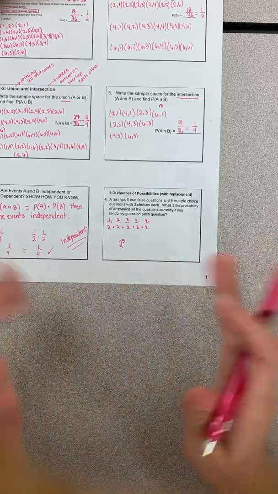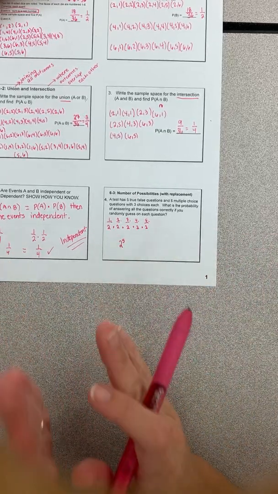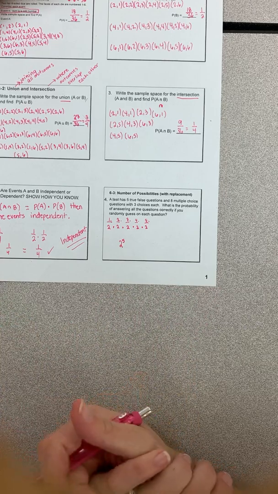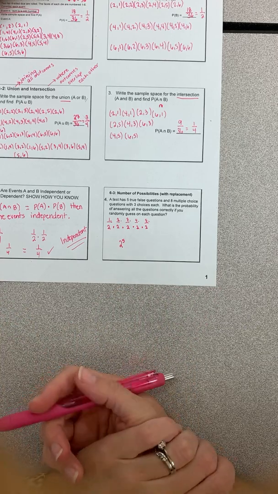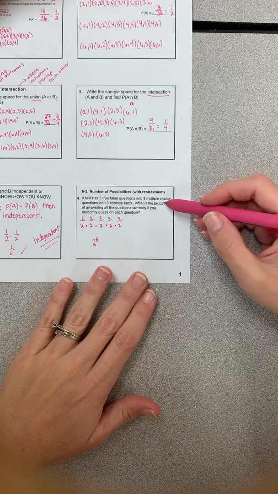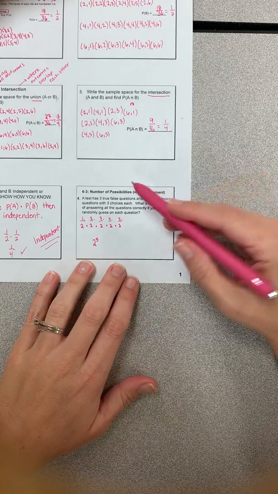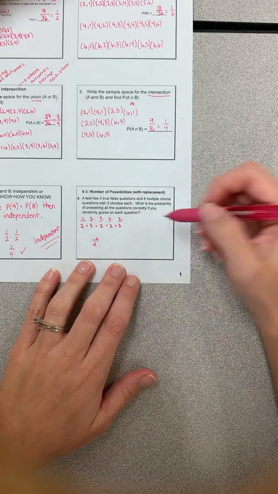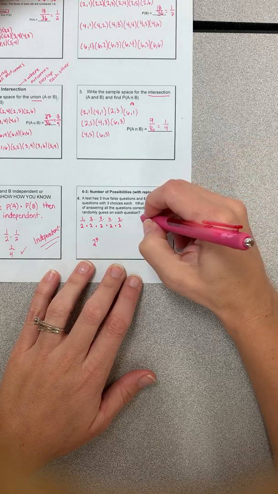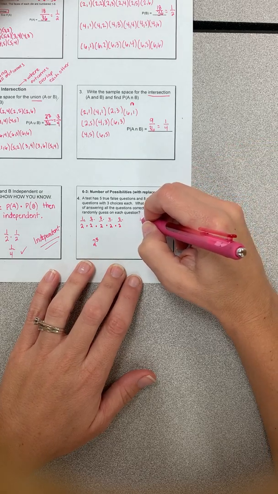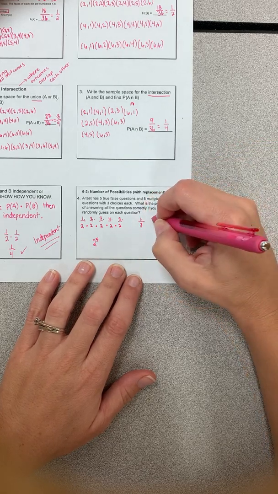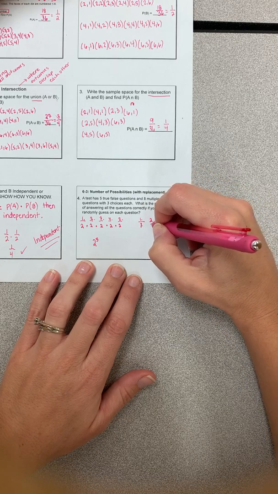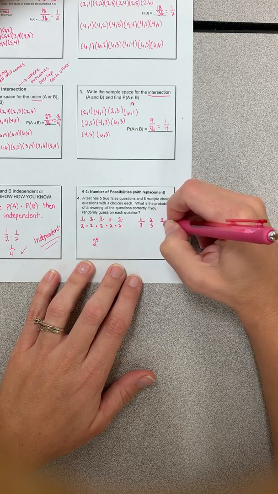That's how many different ways we could guess on this test if we were going to guess either true or false. And then there's 8 multiple choice questions, and each one of them has 3 choices. So you could lay it out the same way. The first multiple choice question has 3 choices. The second one has 3 choices. The third one has 3.